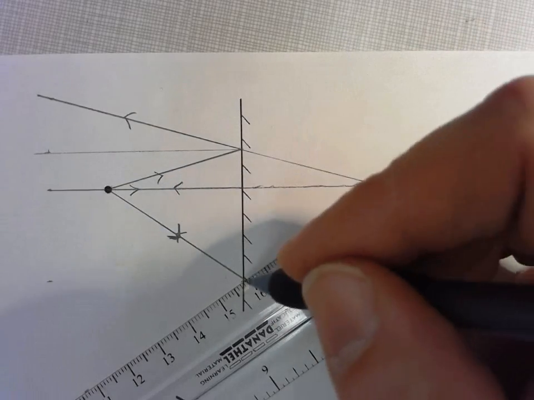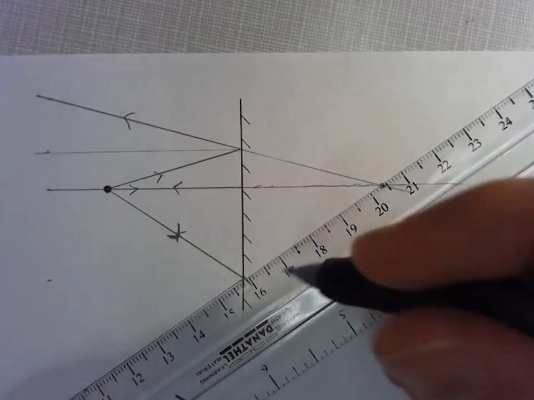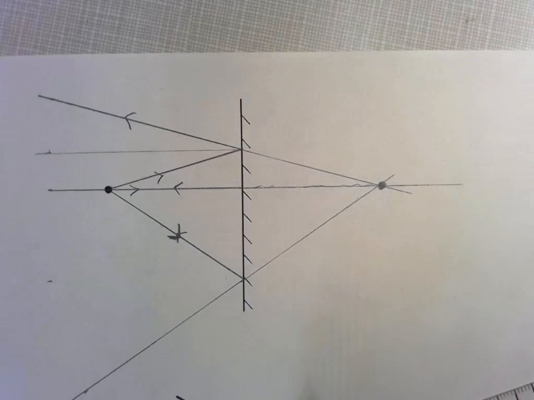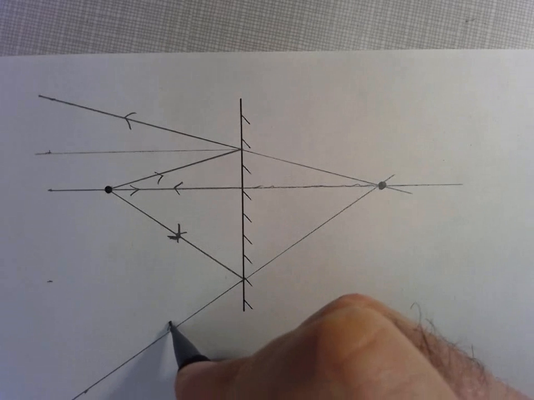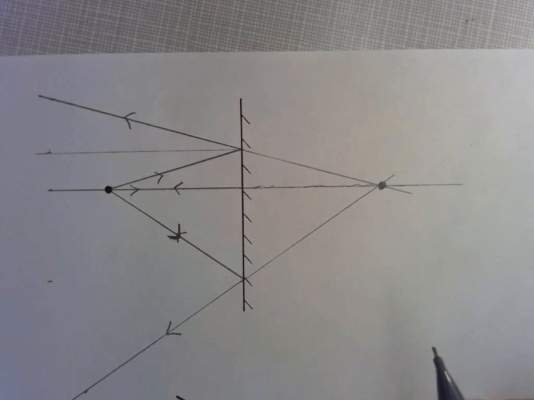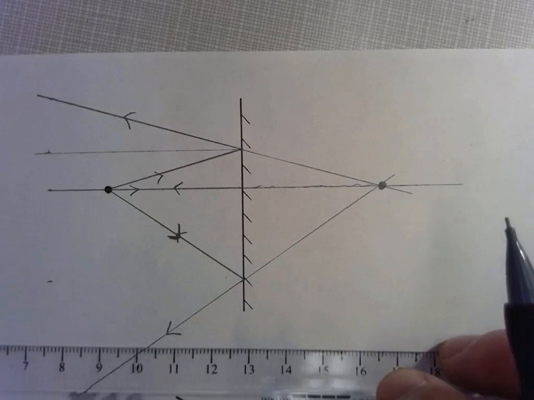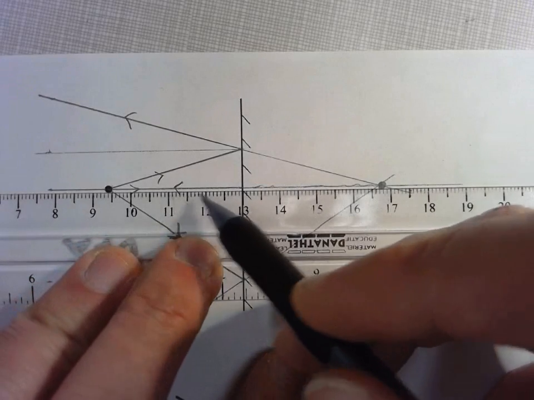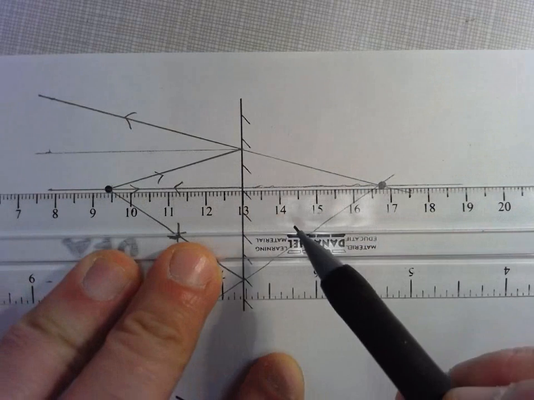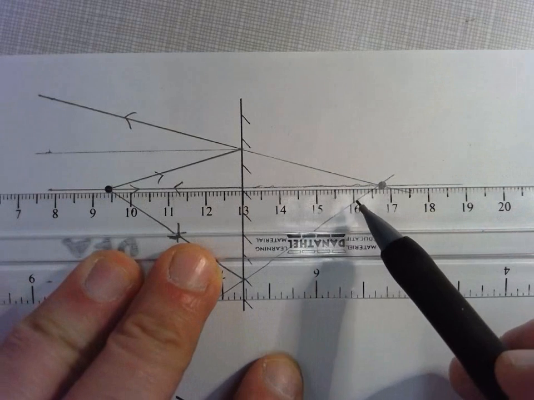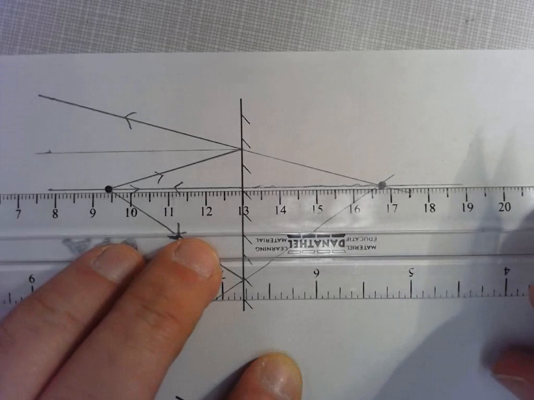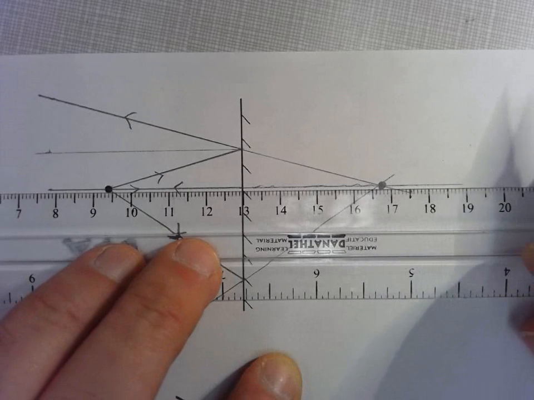There's my reflected ray, and if I continue it all the way back, I see it intersects pretty much at the same point as before. If I do want to confirm what we know about reflections in plane mirrors, I can measure here, and it should be the same distance away. So 1, 2, 3.6 centimeters, and here we have 1, 2, 3. Well, it looks to be about 3.7. So that's pretty close, given that we're doing this by hand, it won't be perfect.